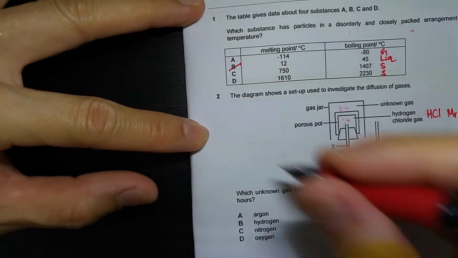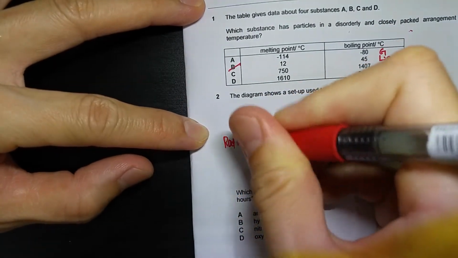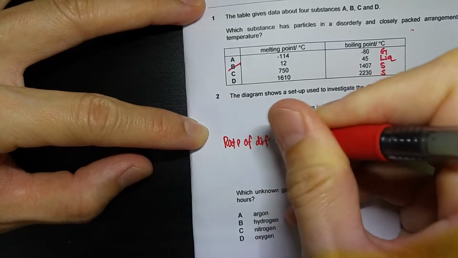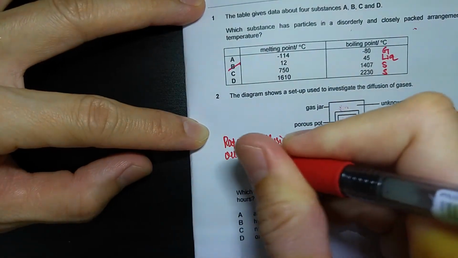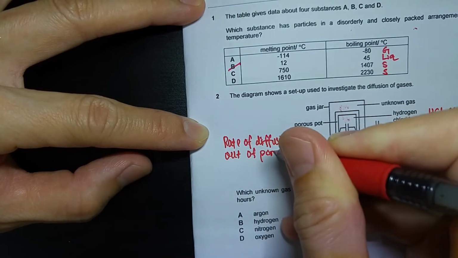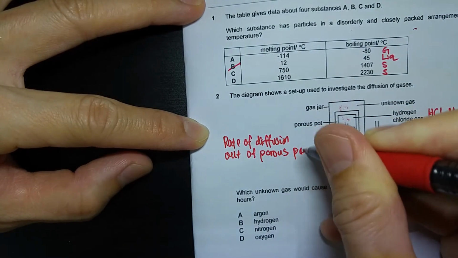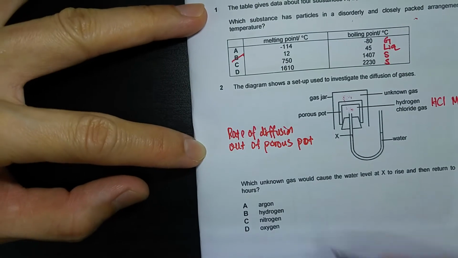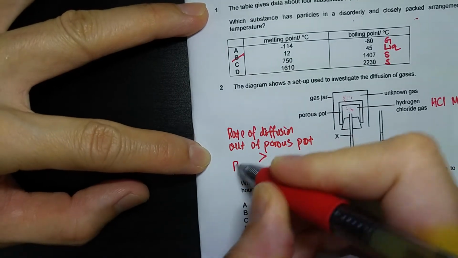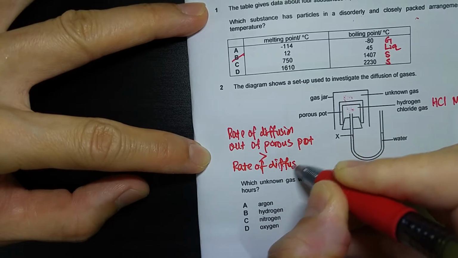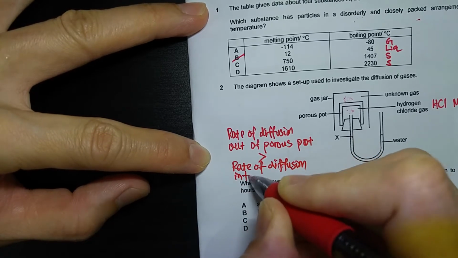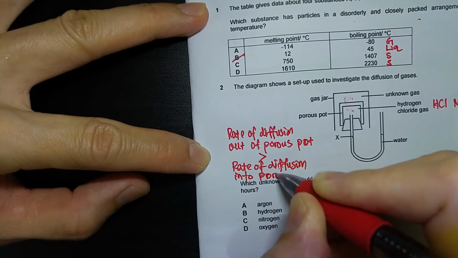So which means that the rate of diffusion out of the porous pot must be faster than the rate of diffusion into the porous pot.